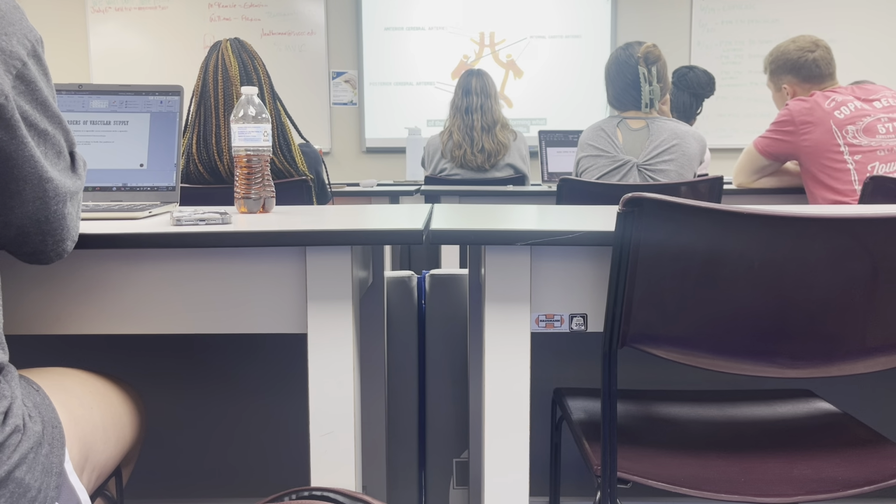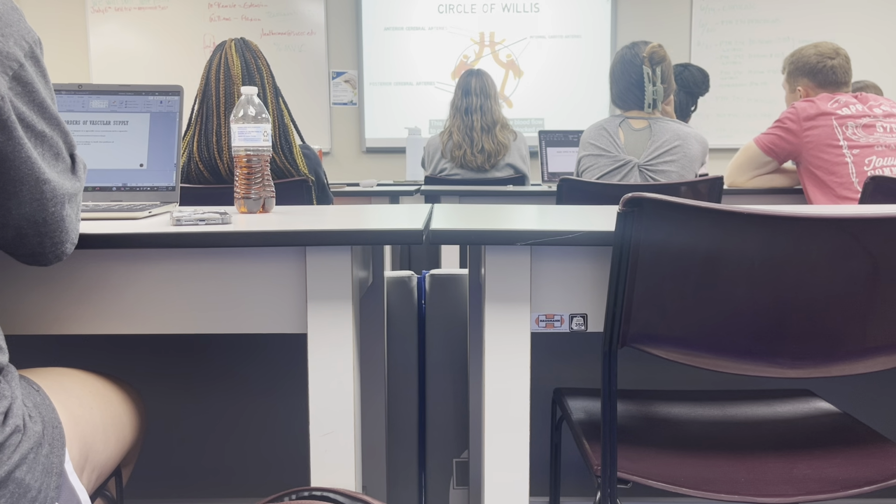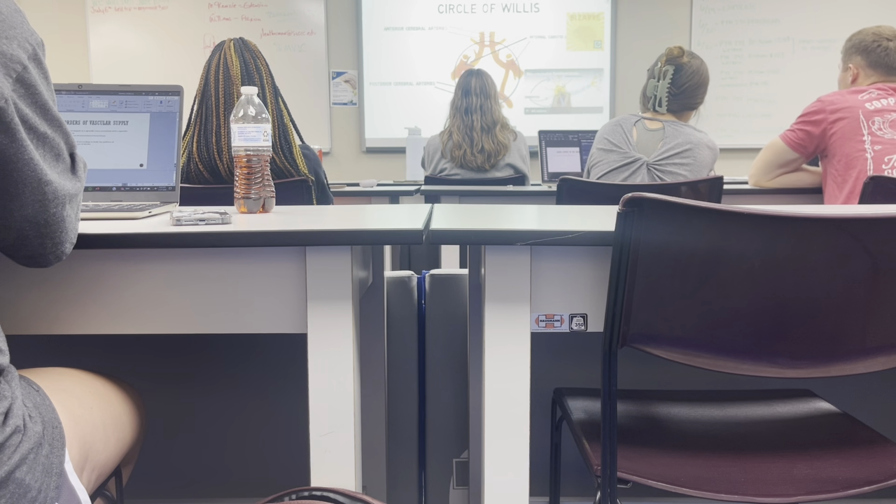The anterior cerebral, internal carotid, and posterior cerebral arteries of both sides of the brain are all connected, forming what is known as the circle of Willis. This interconnection can allow blood flow to continue if a major vessel is blocked on one side of the brain.